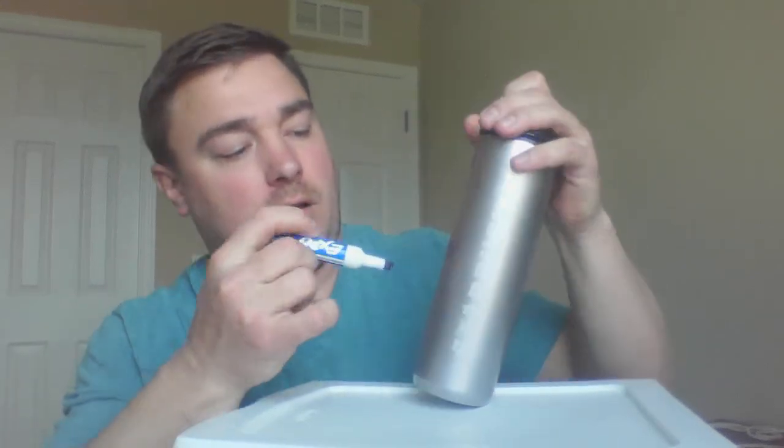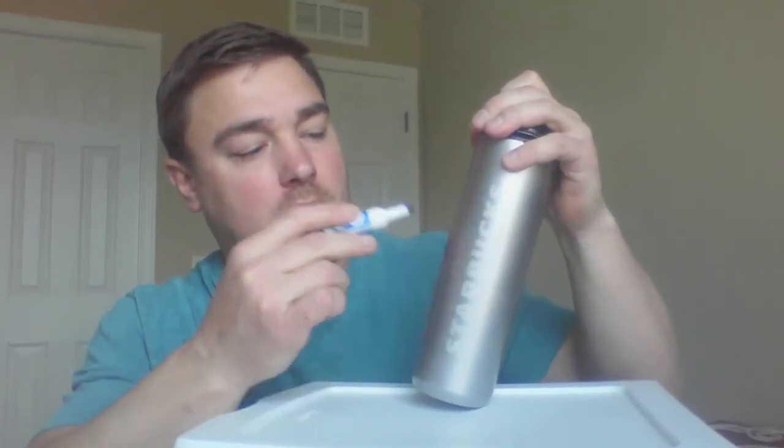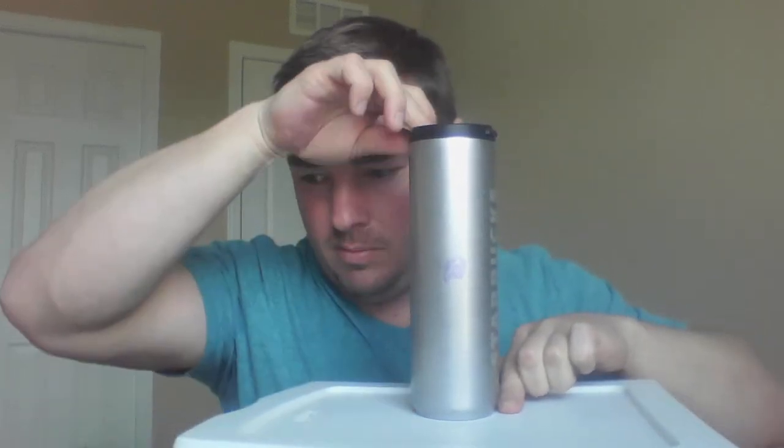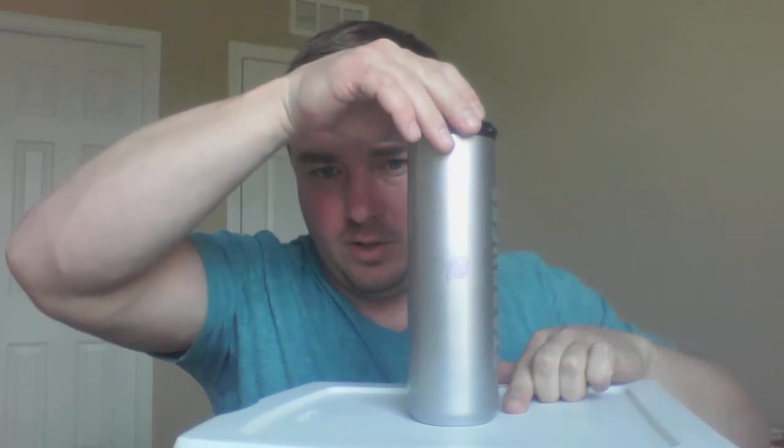A dry erase marker might be a little bit more effective. That, of course, doesn't work, but you can see this purple dot somewhat. As soon as this dot is past one of these two extremes, once it goes past here, it's going to fall. Once it goes past here, it's going to fall in the other direction.